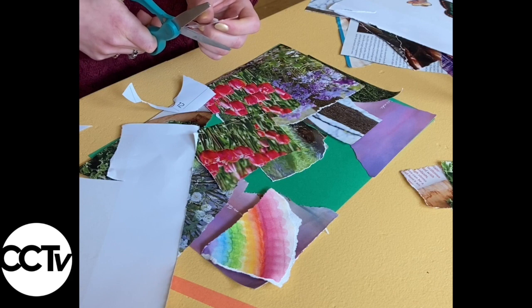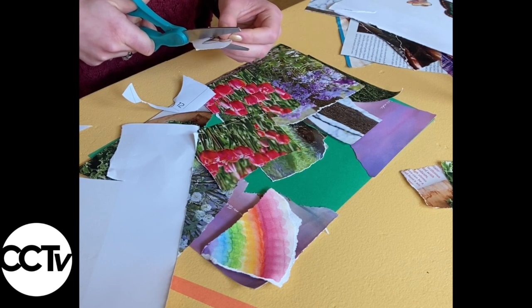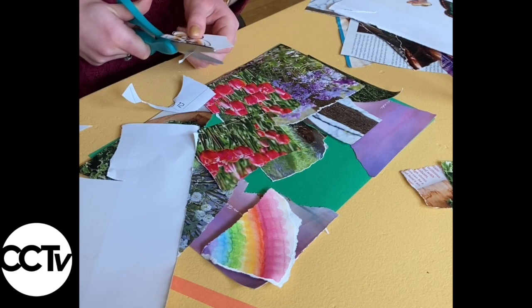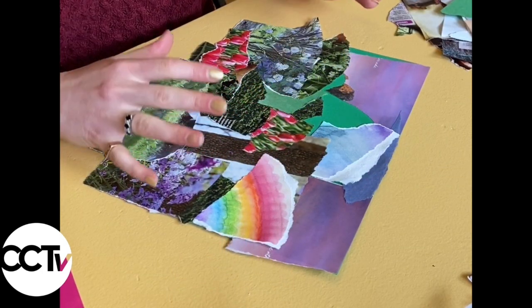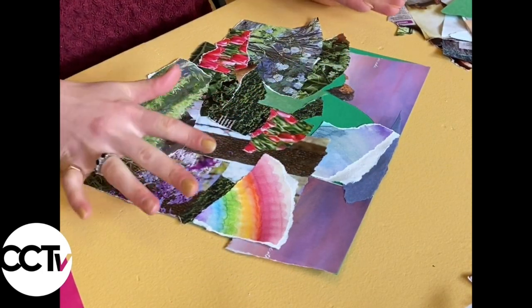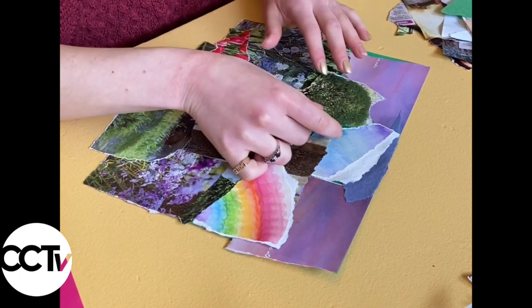I'm going to save the butterflies to put on the very top layer. As you can see, I've mostly finished. I've got a few more pieces that I want to glue on. So I'm going to put this tree right here.